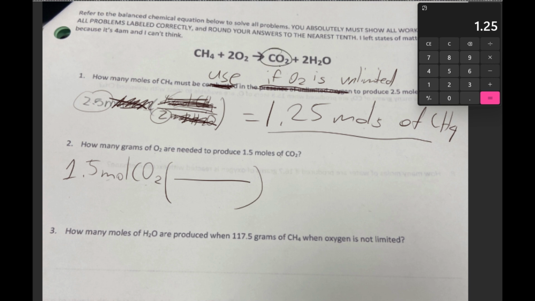Well, let's see. We have CO2. Now, the thing is, we got to get rid of the CO2. We got to put the ratio down here. So 1 mole of CO2 is going to be down here. And then it's asking how many grams of O2 do we need? So let's look at the ratio in the original equation. It says 2, so then it'll be 2 moles of O2. If this is moles of CO2, then it has to be down here too.